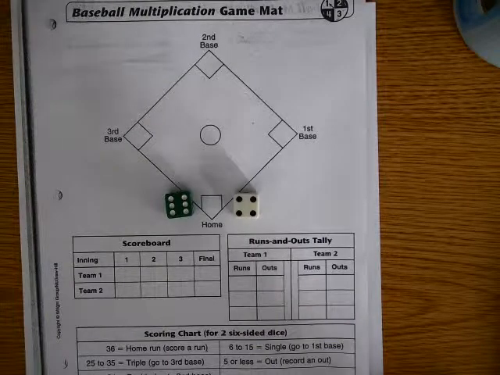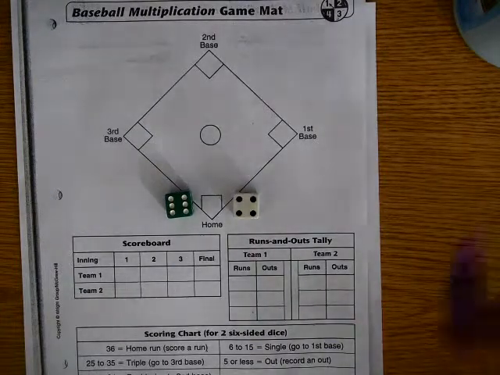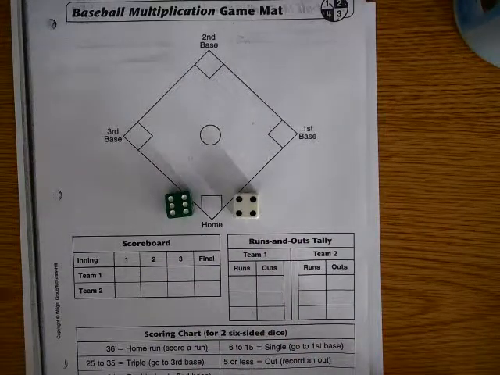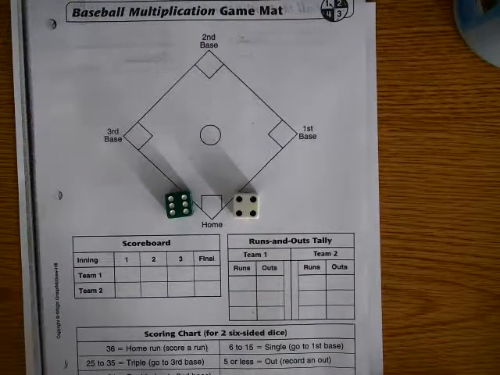Players on the batting team take turns multiplying the 2 factors and saying the product. So it would be 6 times 4 equals 24. All right, the pitching team checks the product. You can use a calculator or you can use the multiplication division facts table that you've got. And if you got the answer wrong, it's a strike, and you have to throw another pitch, and then 3 strikes make an out. So it's just like real baseball in that way.